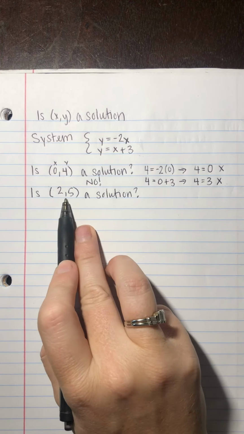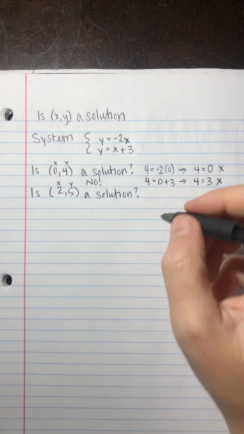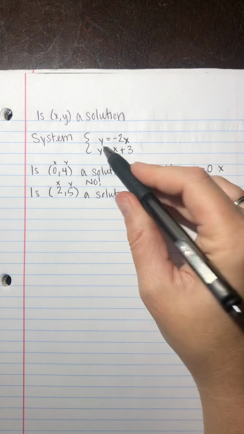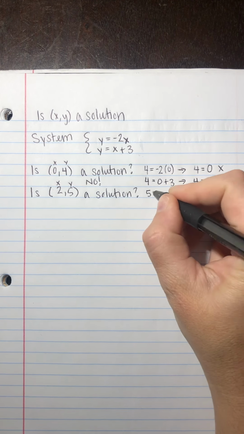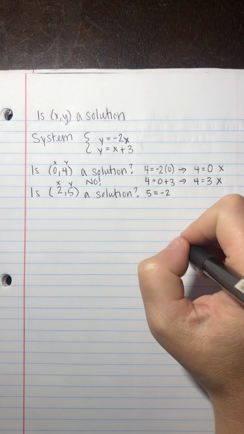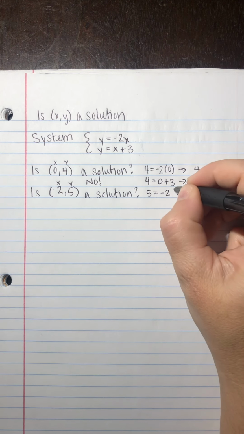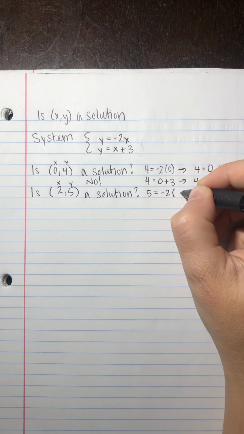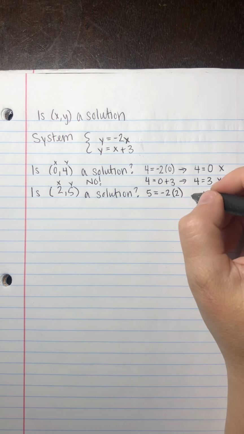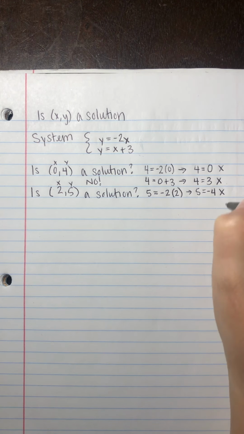All right, so we're going to do the same thing for our second example, and plug it in. We're using the same equations that were given, and we plug in our y value: 5 equals negative 2 times x, which is 2. That gives us 5 is equal to negative 4, and again, that one is not going to work.